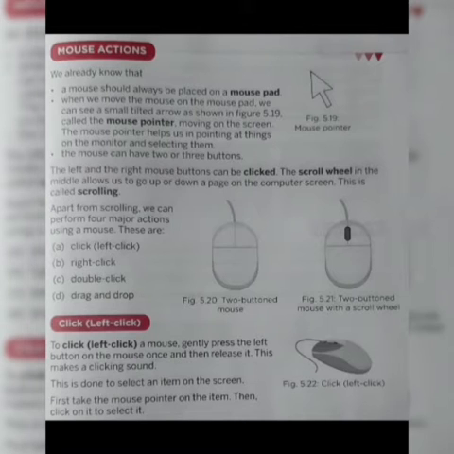As we already know, a mouse should always be placed on a mouse pad. When we move the mouse on the mouse pad, we can see a small tilted arrow as shown in the figure. Can you see this figure? Yes, this is the mouse pointer. It always moves on the screen whenever we need. The mouse pointer helps us in pointing at things on the monitor and selecting them. So what is the use of my mouse pointer? It moves all around whenever we need to select any item or icon.